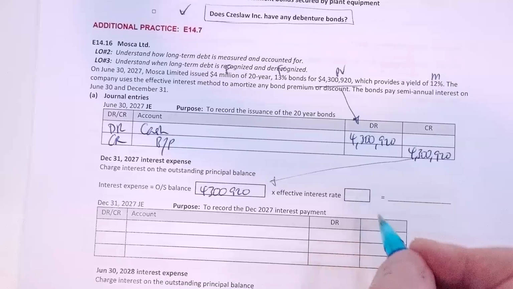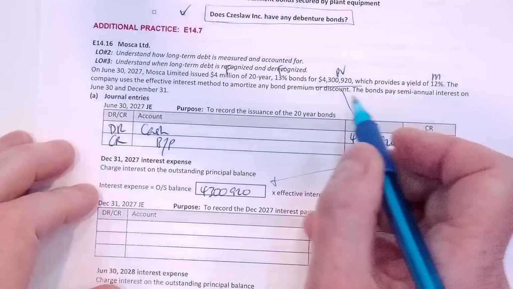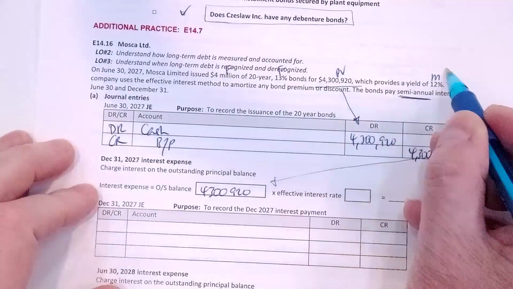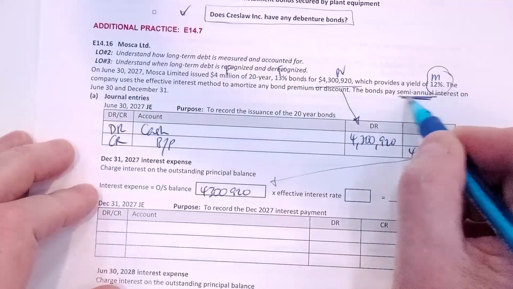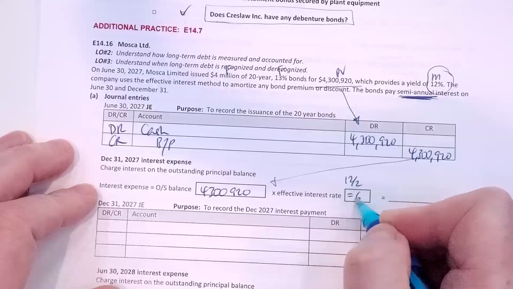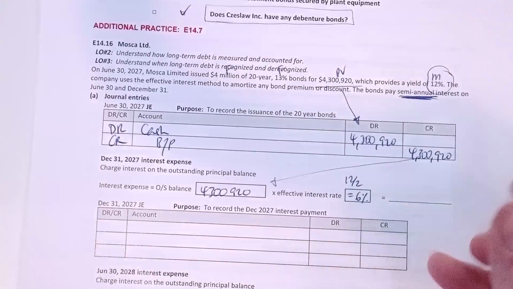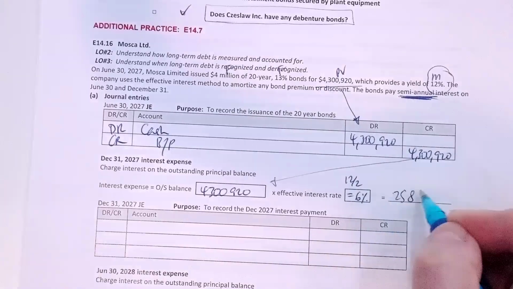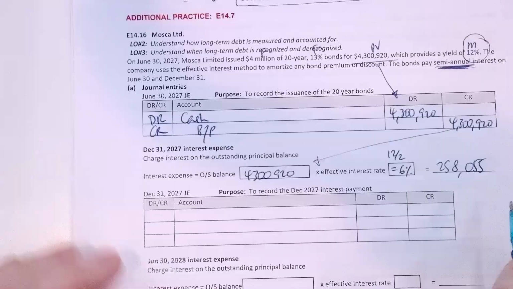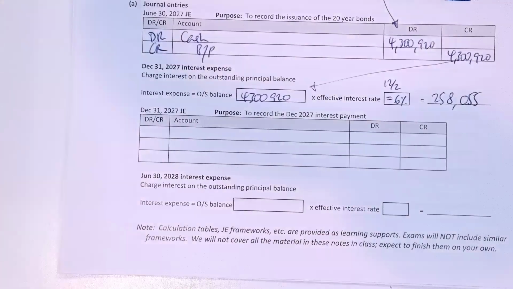What's my effective interest rate? Yes, Maha. It would be 6. Good. You didn't forget about the semi-annual part. So you picked up the market rate and you applied the semi-annual. That makes it 258,055. Okay, go ahead and do the journal entry.